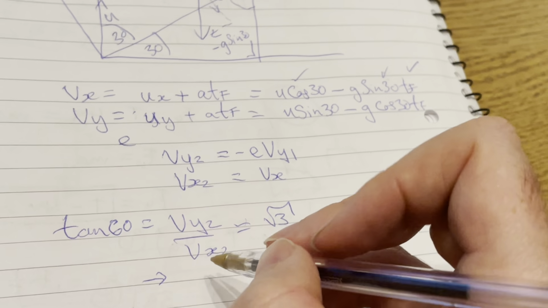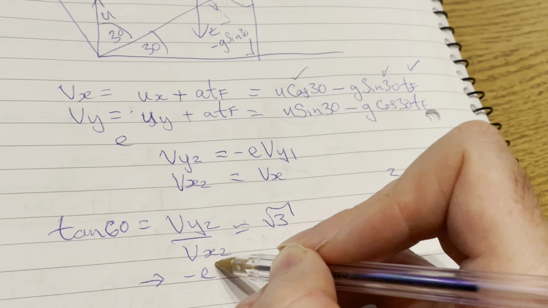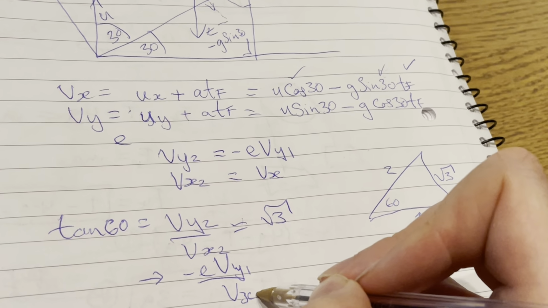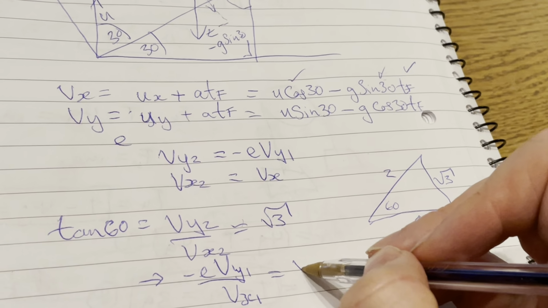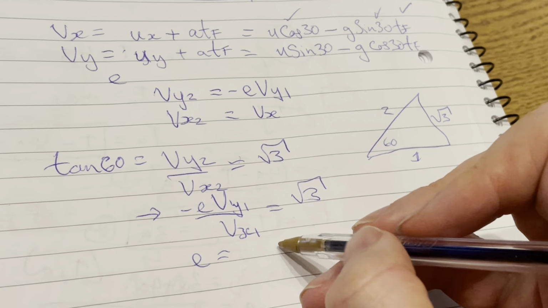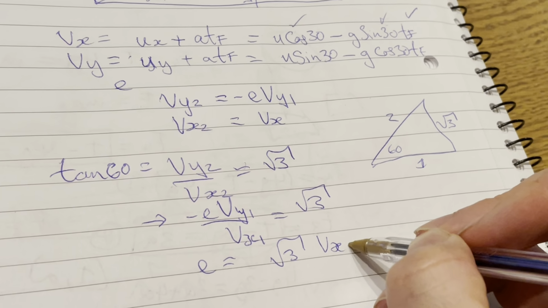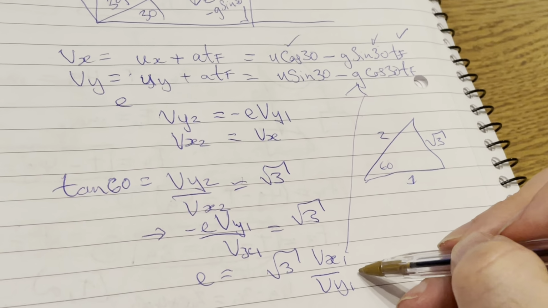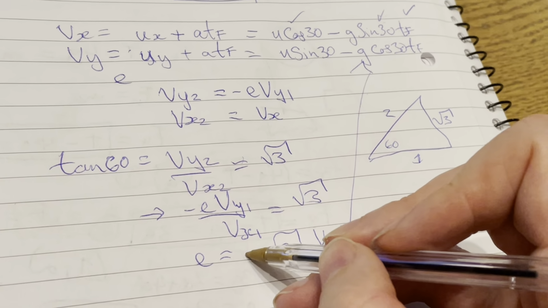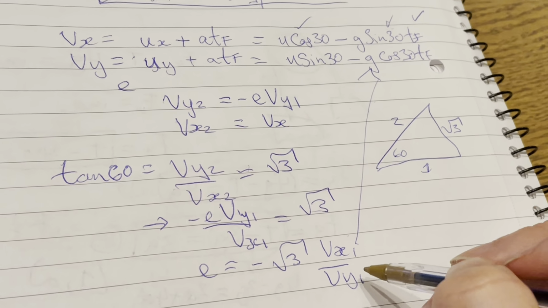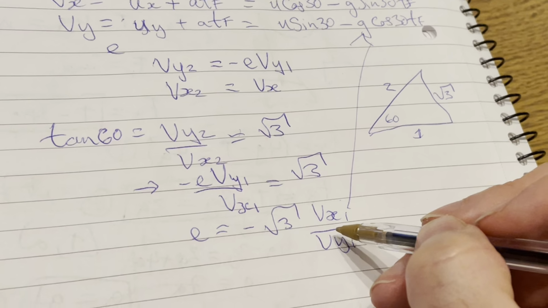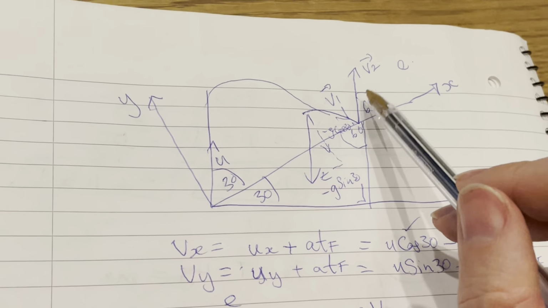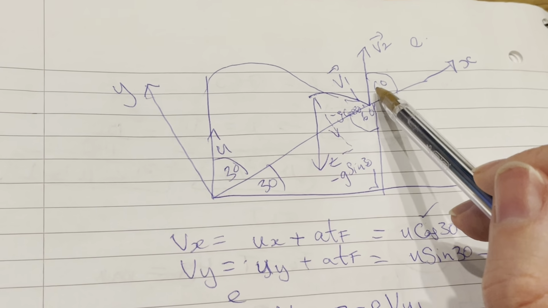So minus E times Vy1 over Vx1, because that'll be unchanged, is equal to root 3. So E then will be root 3 times Vx1 over Vy1. But you've calculated those up there using the time of flight, and it'll be minus there, because the Vy will have changed direction, and that will give you E. That's the only thing to remember there. So a little bit of collisions, and sometimes that comes into projectiles, they'll throw it in.